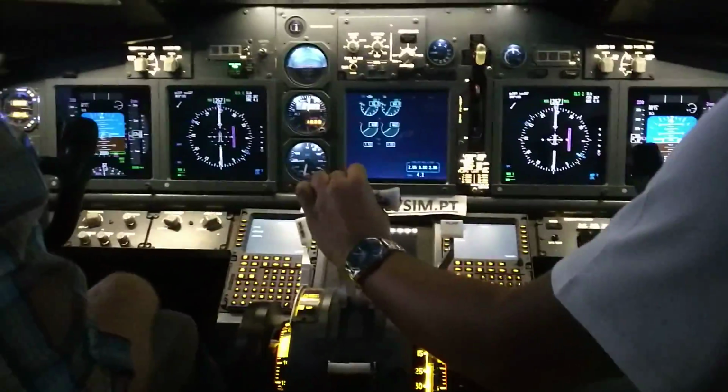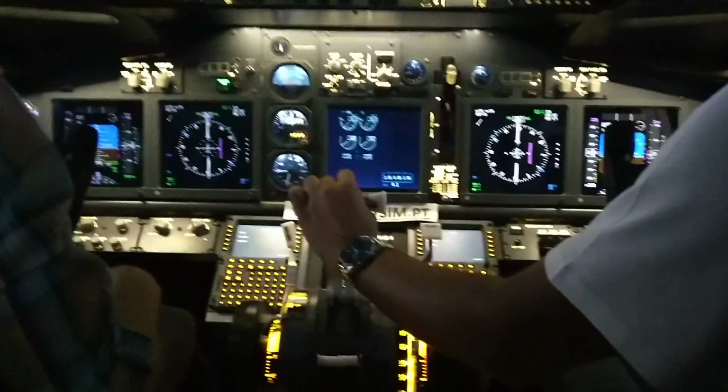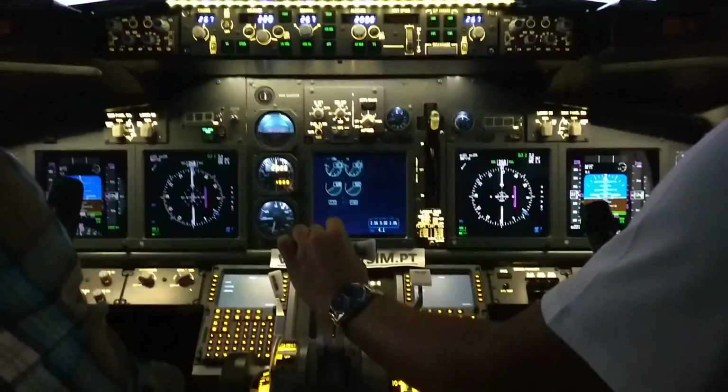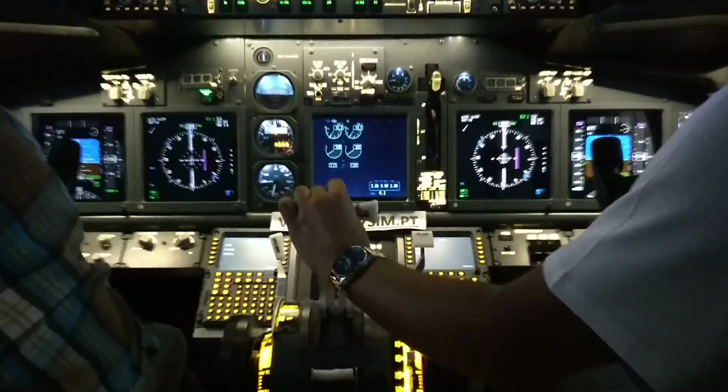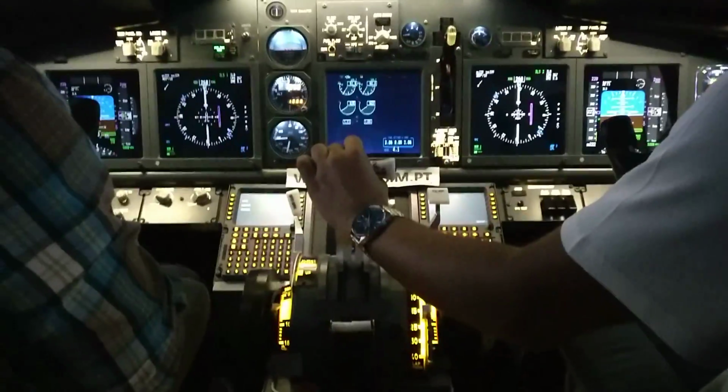Sir, a passenger demands to see the captain. Okay, stand by one. Alright, so looks like we just have a bit of a situation. It seems like we might have a hijacker on board. Okay, so can you assume controls for me to solve the situation? Yep.